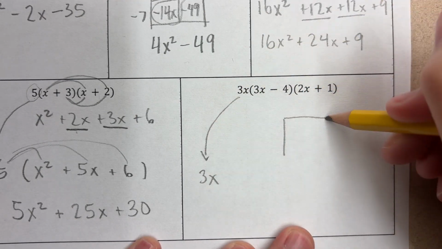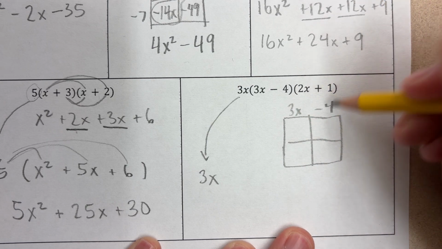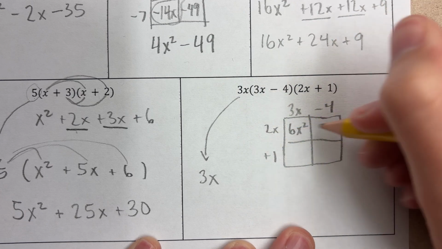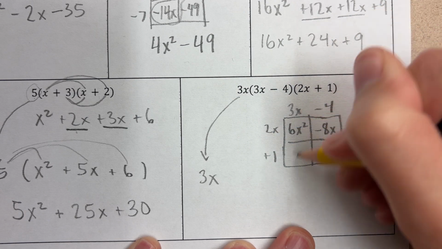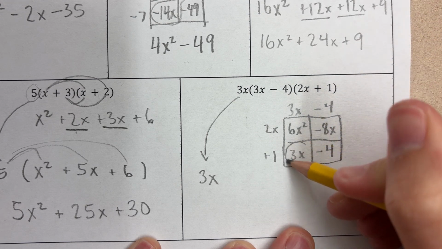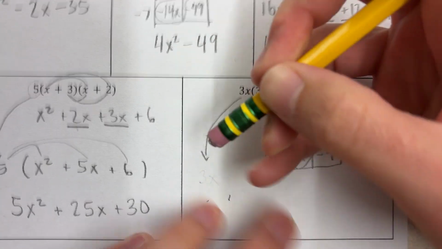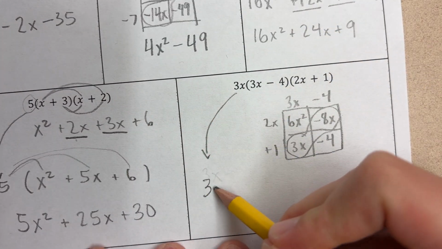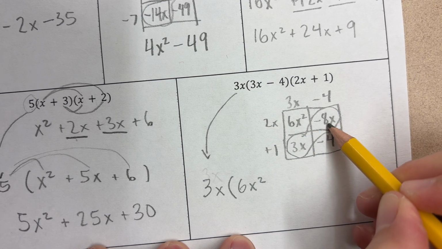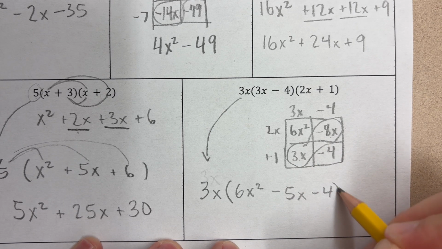Okay, here, look, I'm going to bring down this 3x just like I did before. I'm going to go ahead and use the box method for this one. Again, no particular reason, just want you to see that it's an option for any of these kinds of problems. Okay, so this is 6x squared, negative 8x. This is 3x. 1 times negative 4 is negative 4. Look, these are like terms right here. Oh, I brought this down not quite low enough. Didn't leave myself enough space. Let's bring this down like this. Okay, so let's bring down 6x squared. Now, 3 minus 8 is negative 5x. And then bring down negative 4.